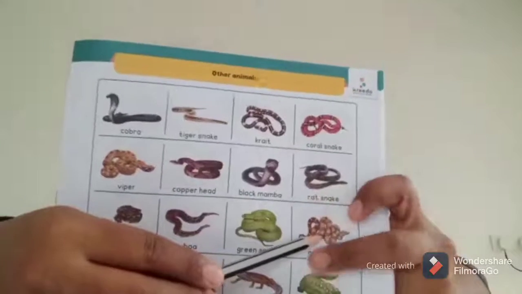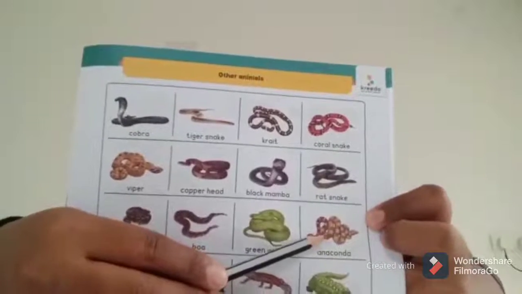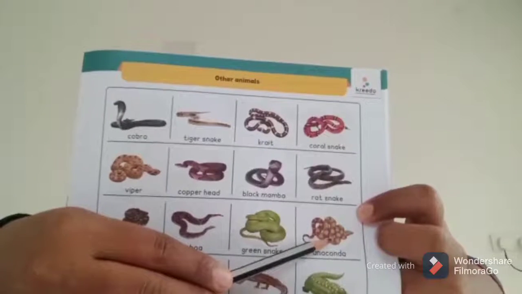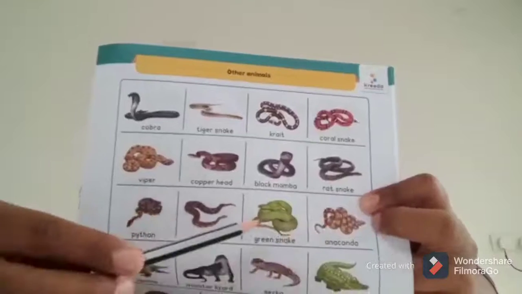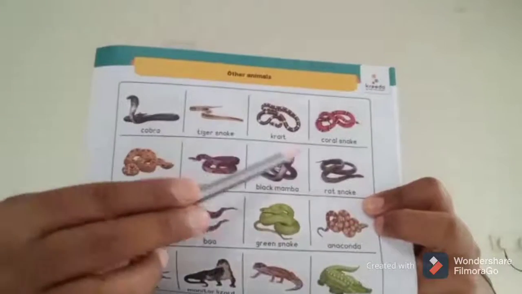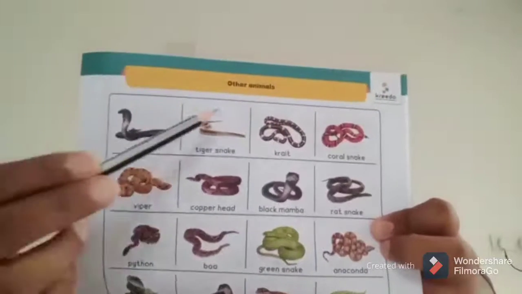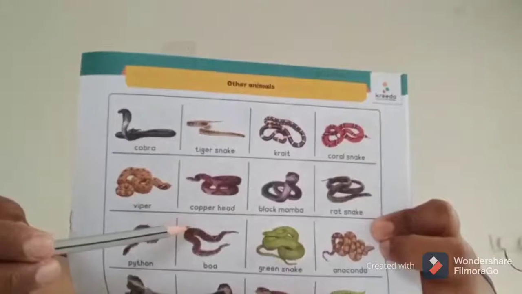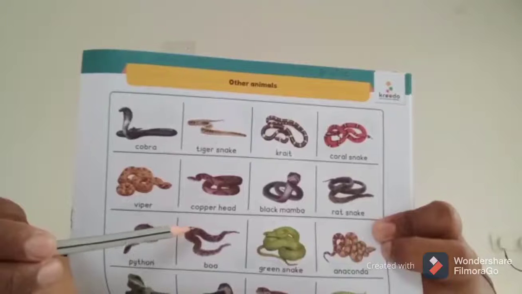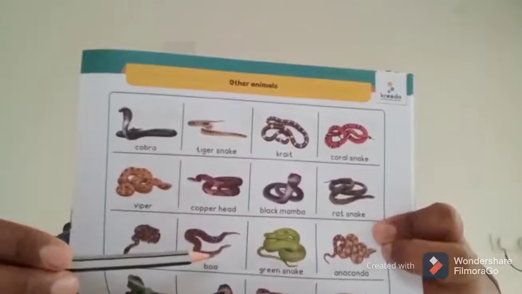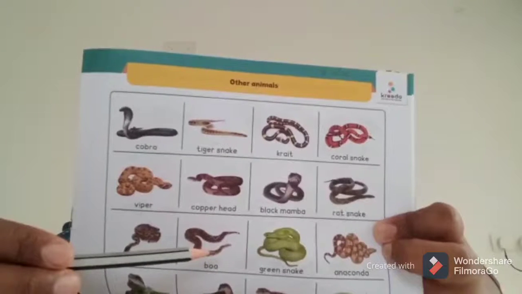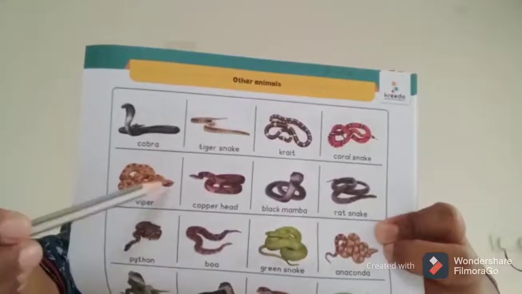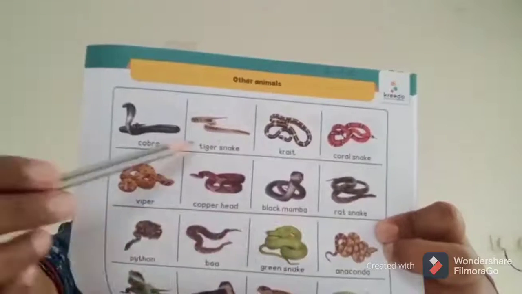And anaconda. This is anaconda. Okay, so these are all snakes. These are reptiles. We call them as reptiles. They breathe through lungs. These are reptiles.